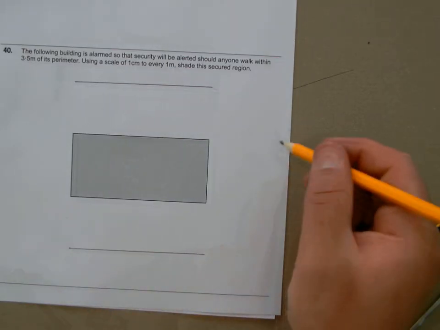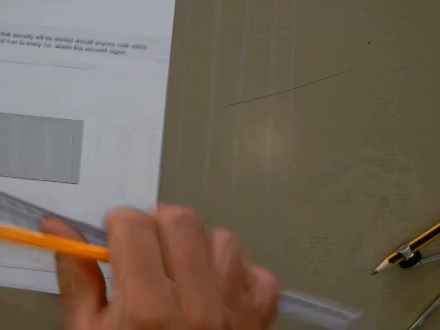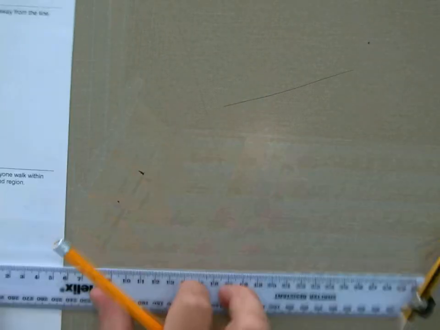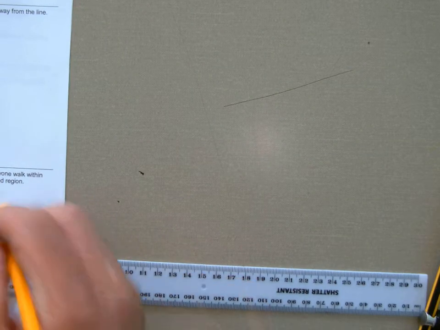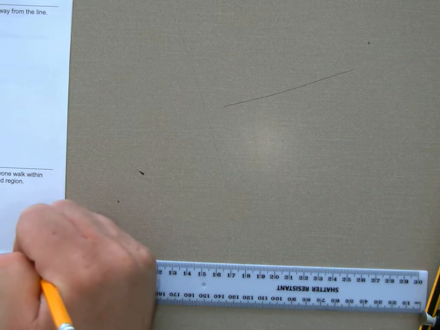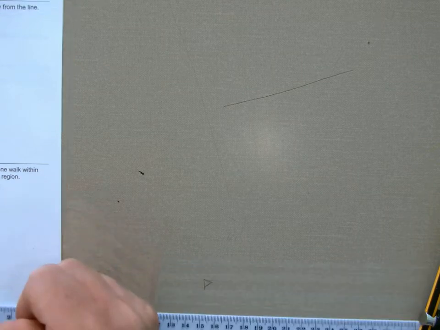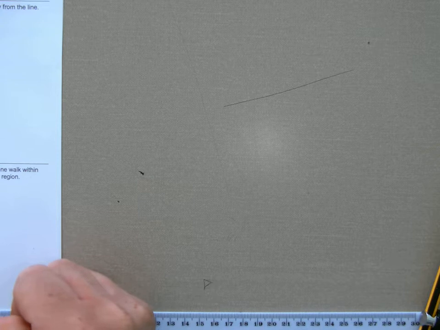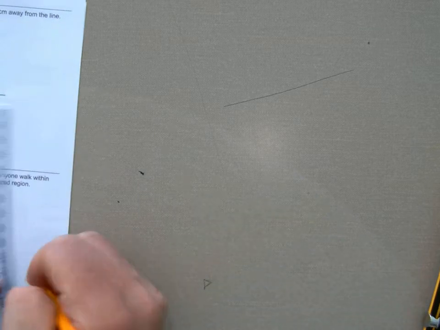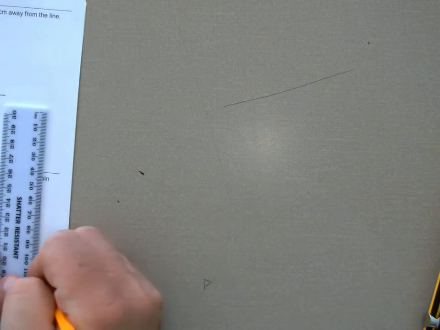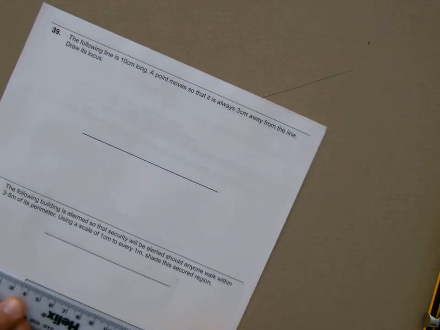And same with the sides of the building here. We'll measure 3.5 centimeters from the end here, and this end here. Three and a half this side.